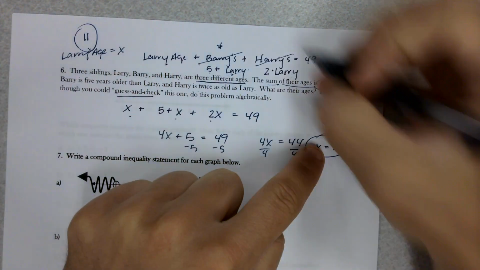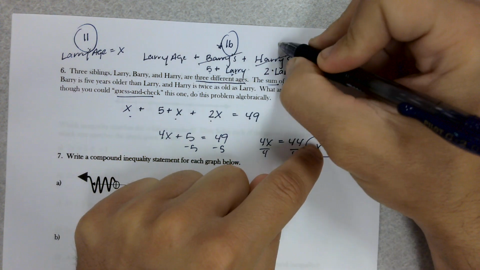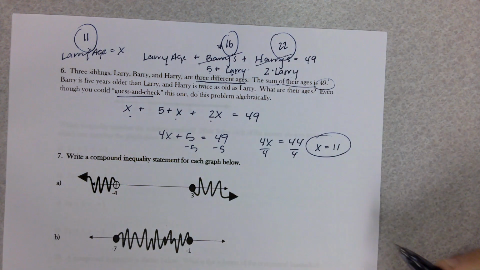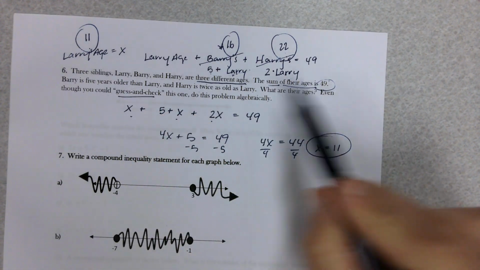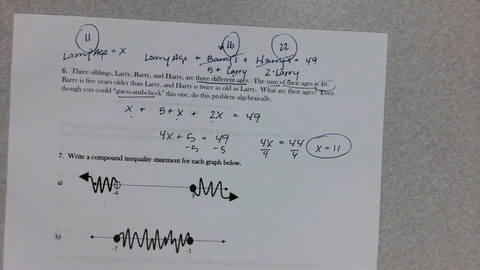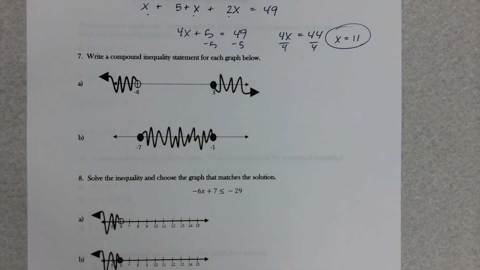Barry is 5 more than that, so that means Barry would be 16. Harry is twice that. That means Harry is 22. Together, 22 plus 16 is 38, plus 11 is 49, so I know I got the right answer. Now we start to talk about some inequalities.